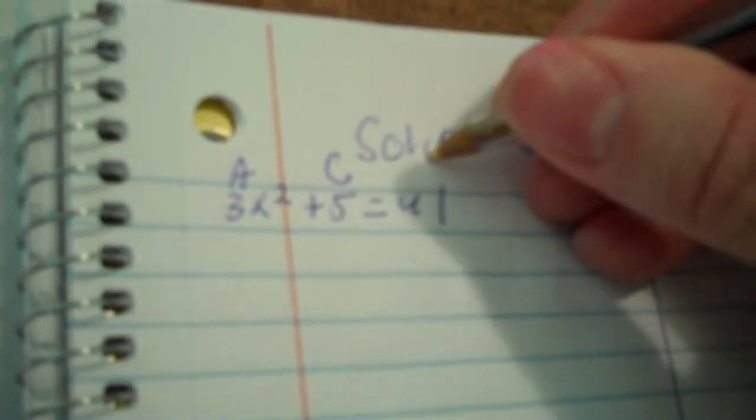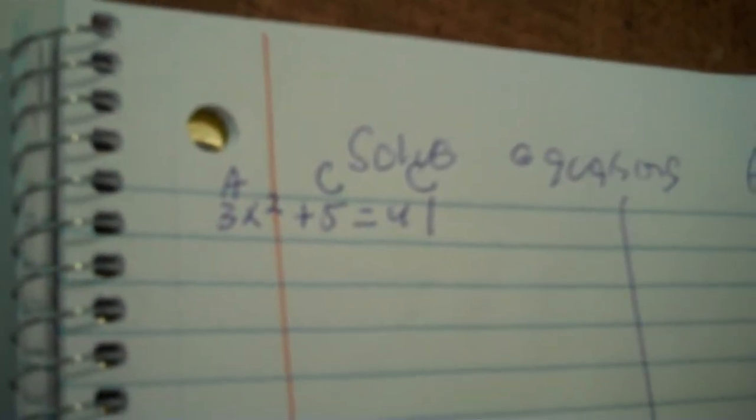Now here's why you need to know that. Because in this part here, you're going to be solving equations for x. I think it's always x. So we have the first problem: 3x to the power of 2 plus 5 equals 41. Now there are two solutions, but we're not going to be doing the factoring boxes because this is an A, this is a C, and that's another C. There's no B's in the problem.